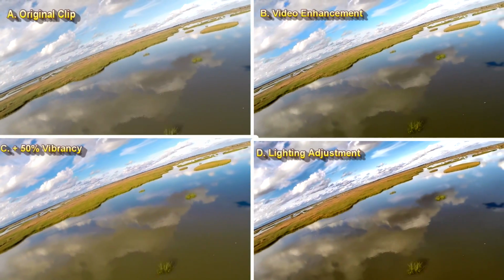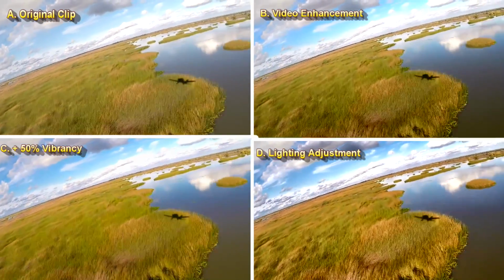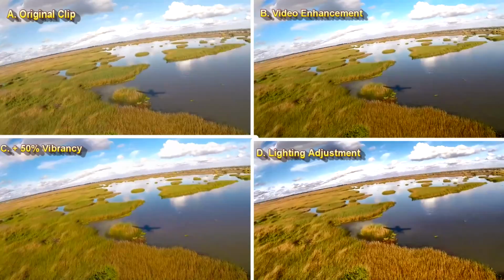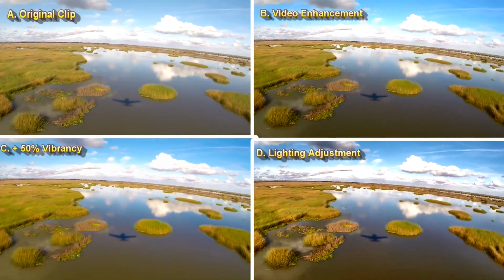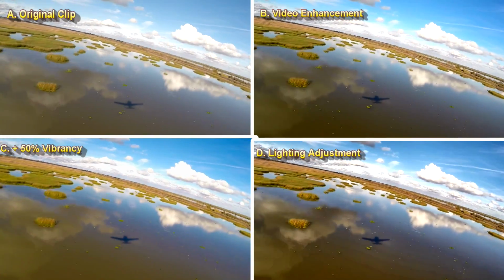Okay, let's do a side-by-side comparison now of the original against 3 different one-click enhancements. You pick your favorite, we'll compare it against mine. The CSI Miami type of enhancement I showed at the very beginning has not been included.